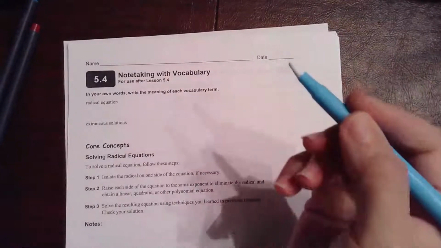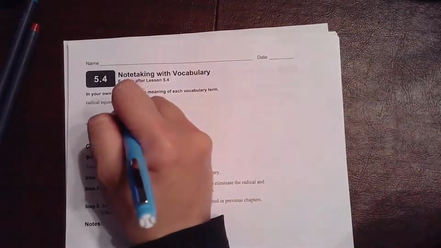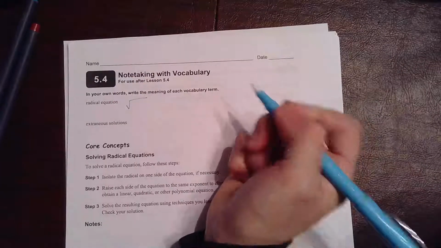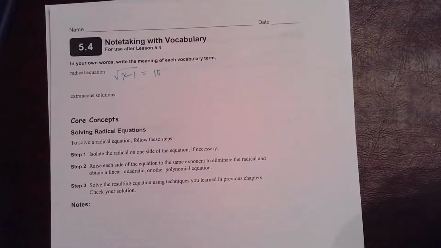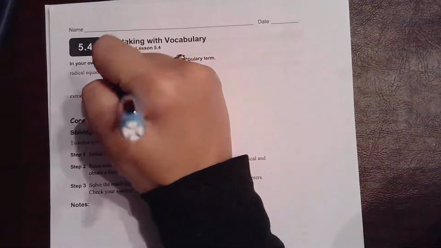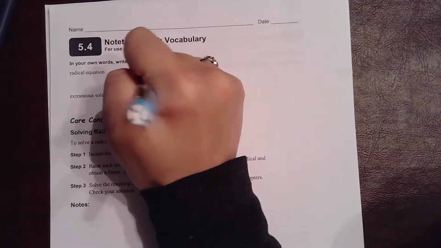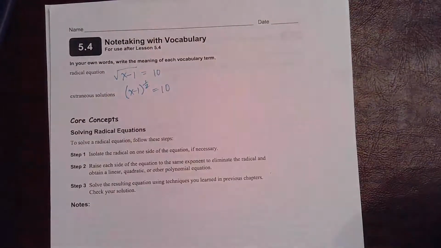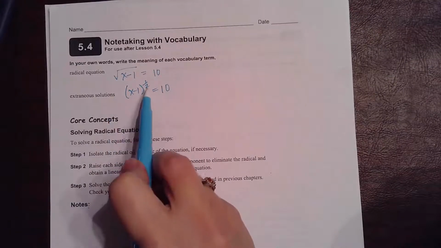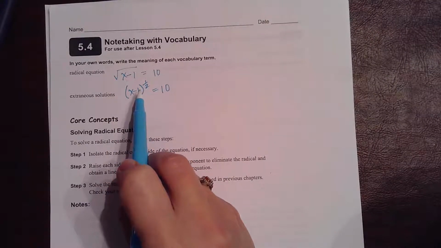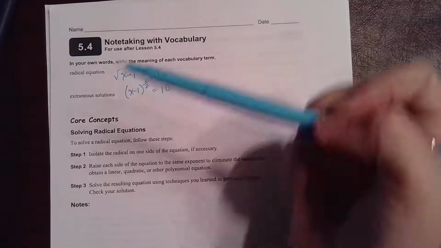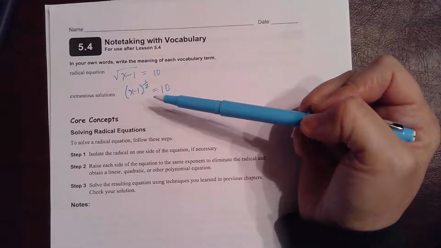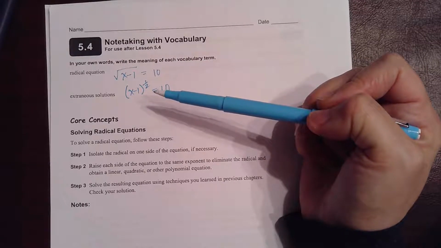A radical equation doesn't necessarily just have to have a radical sign. For example, you could have the square root of x minus 1 equals 10, right? And so that would be what you think of as a radical equation. But you can also have the same equation written in exponent form. So remember, anything that has a root is considered a radical. And so this and this are essentially the same thing. Even though that doesn't physically have that radical sign, it doesn't mean that it's not a radical equation.